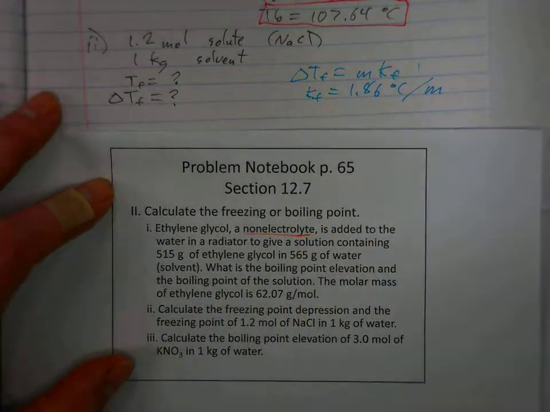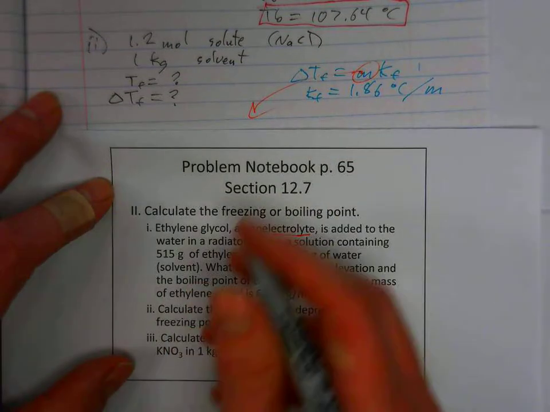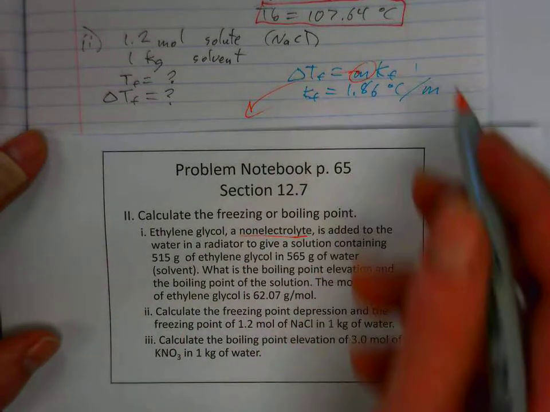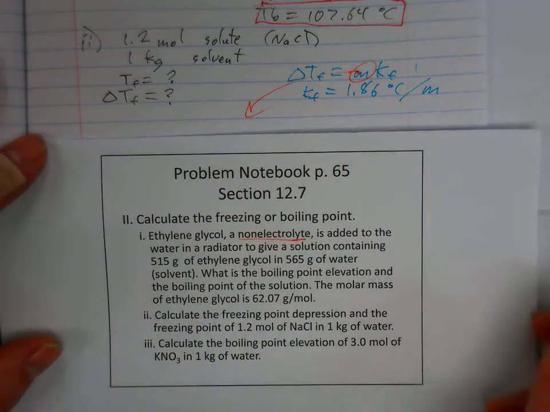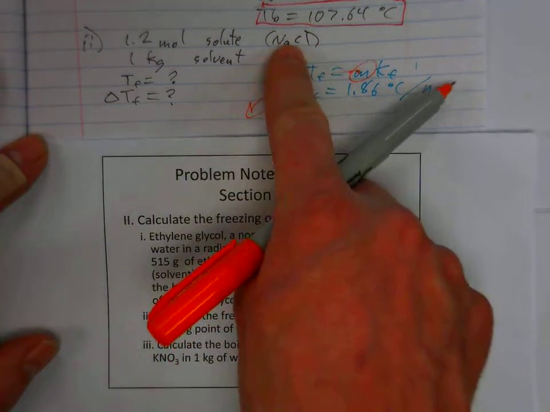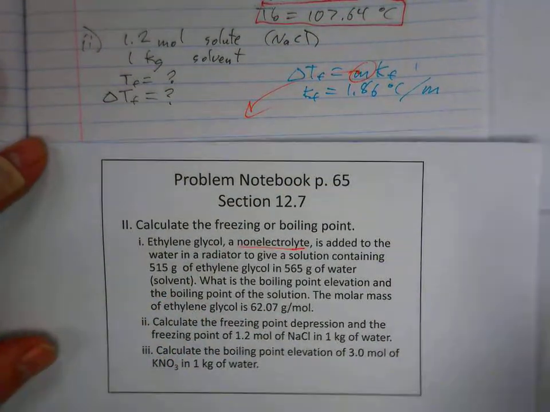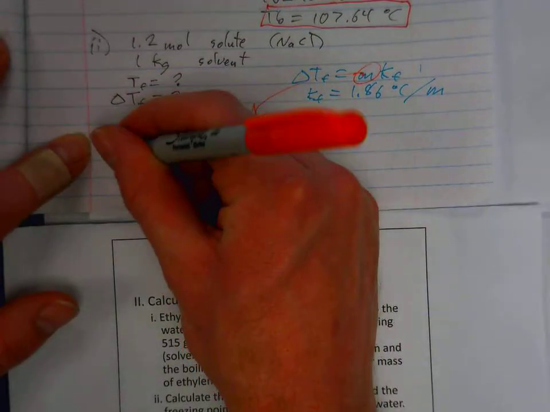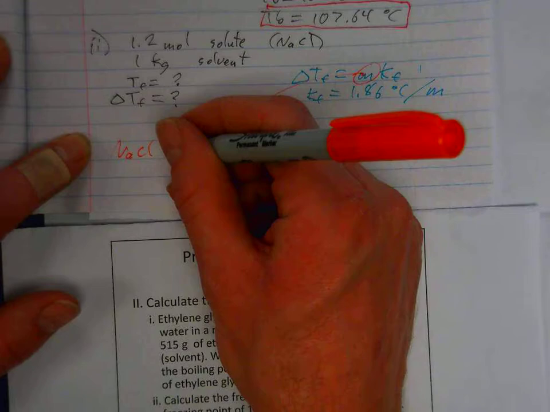Now this time it's NaCl. Pay attention to what compound we have. NaCl, in water, sodium chloride, dissociates into sodium ions and chloride ions.